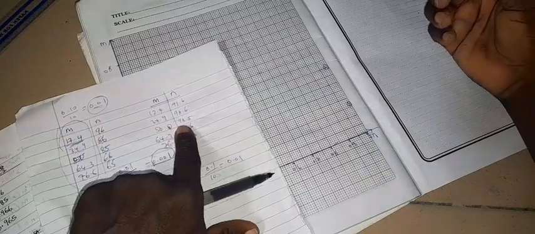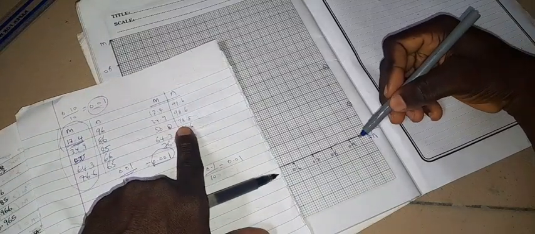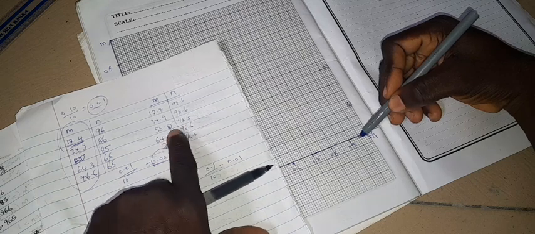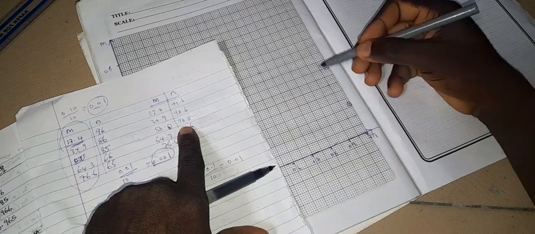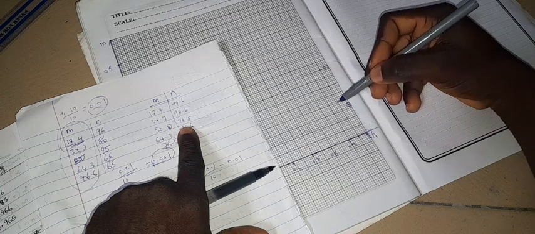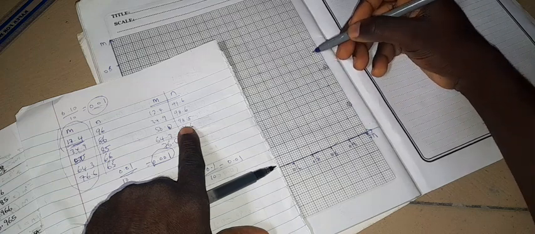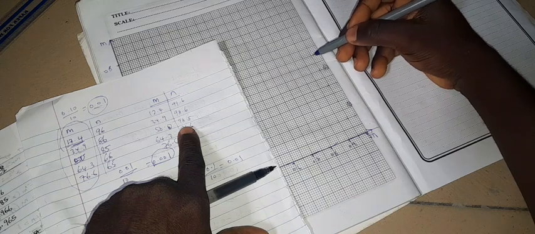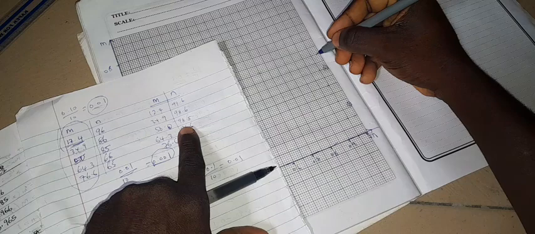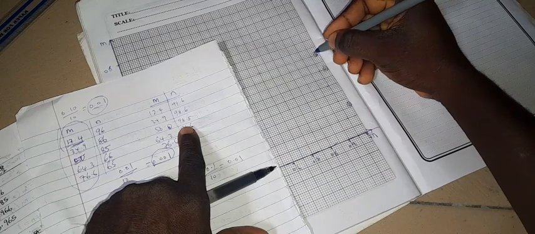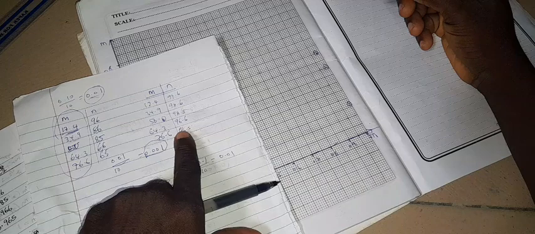Then the next one, go to 98.5 for 50. So again, this is 95. So we'll count up 10, 20, 30, 40, 50. So this is 95, 96, 97, 98.5, somewhere around this point. So just description this time around, you put a dot like this. Then the next one is 96.